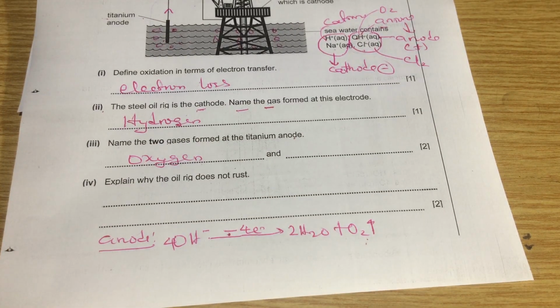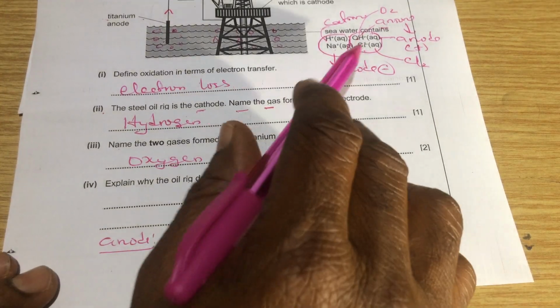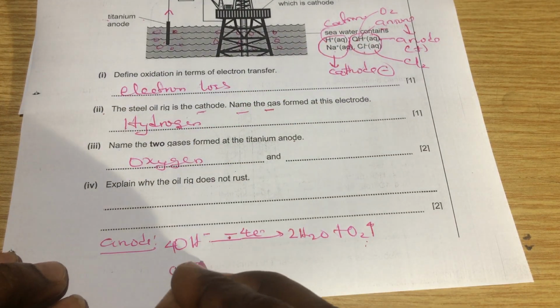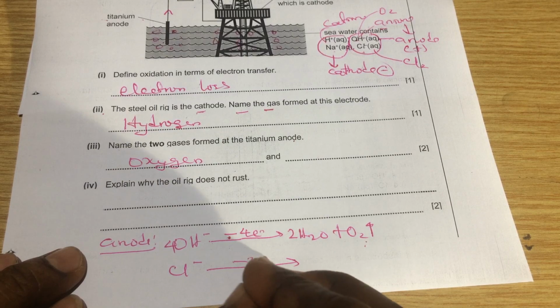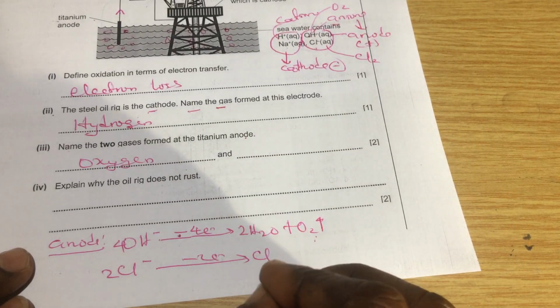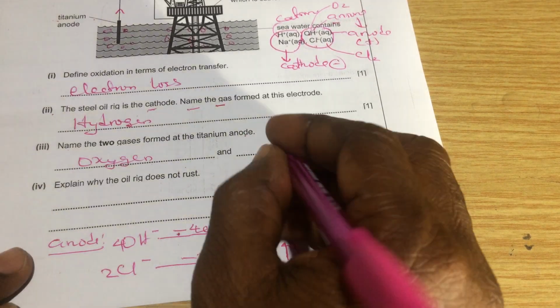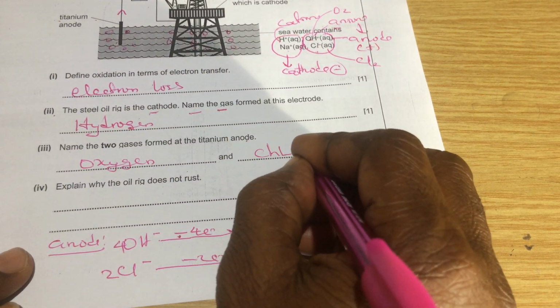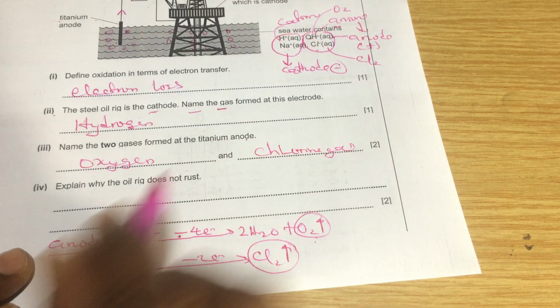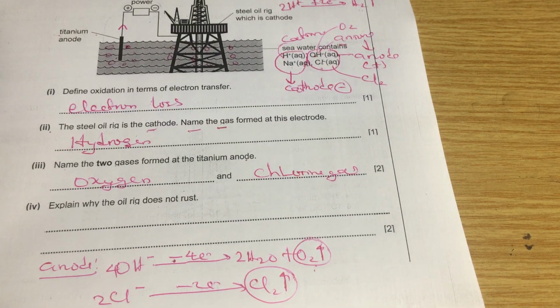Right? The other one, of course, is the chloride ion, which will also be discharged as chlorine. It will lose 2 electrons, and that is the gas. This is the first one, this is the second one. So you're going to have chlorine gas also formed at the anode.